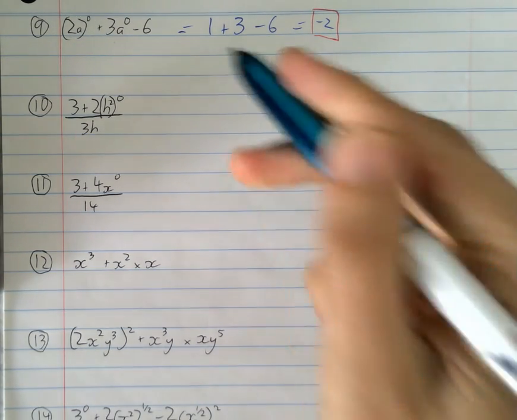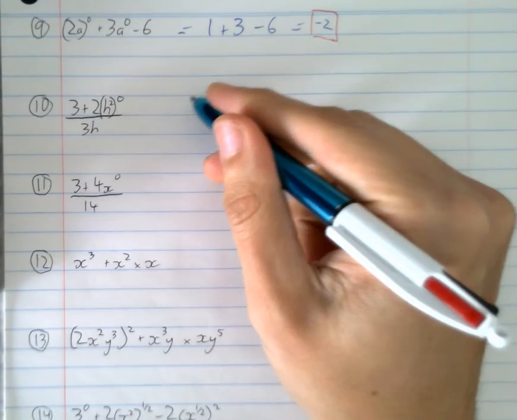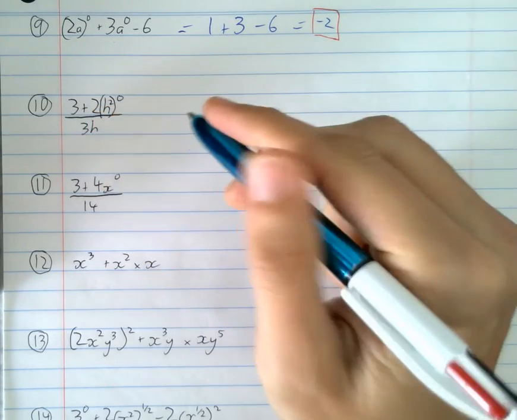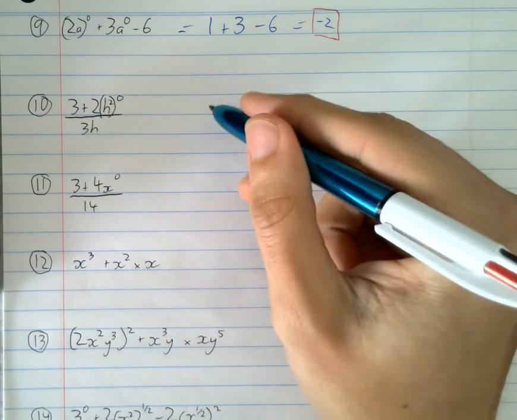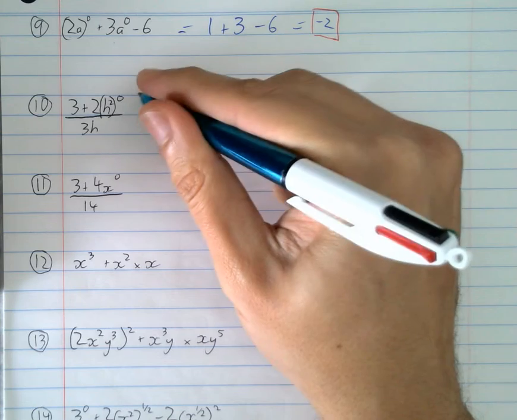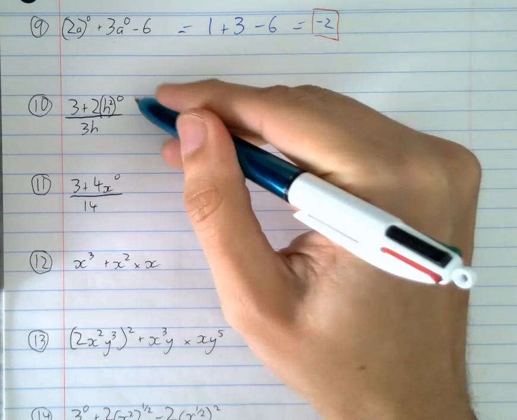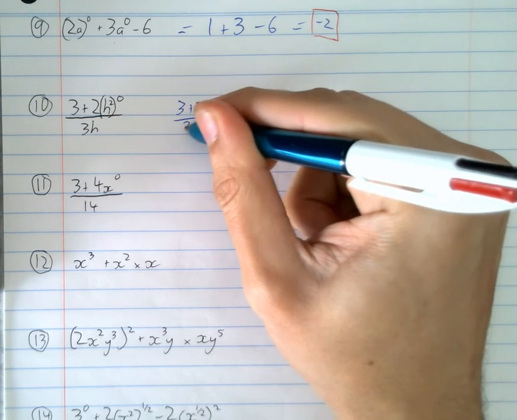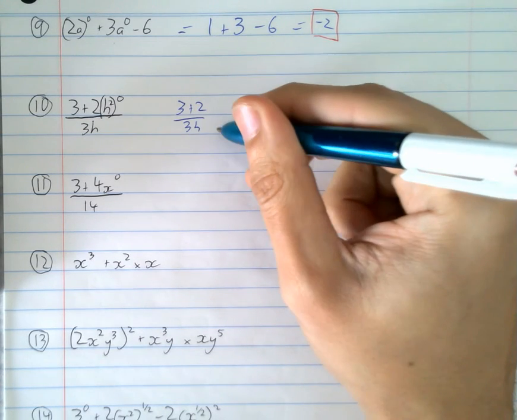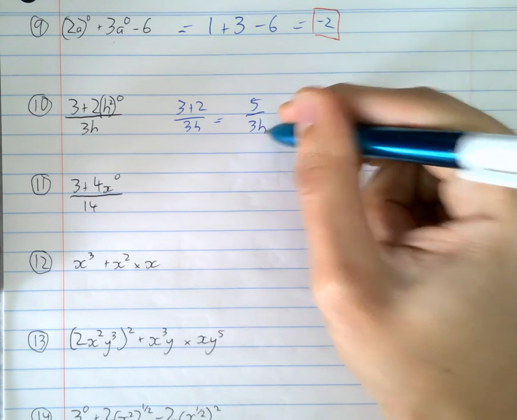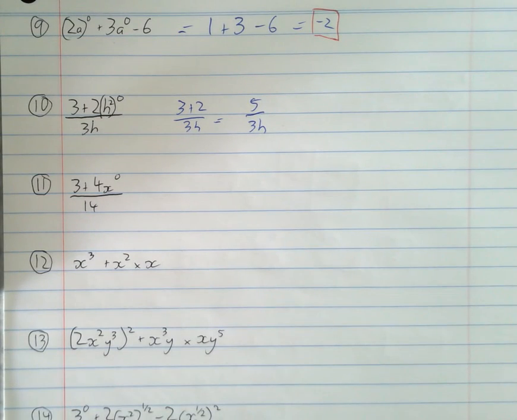For number 10, 3 plus 2h squared to the 0 over 3h. So I've got to deal with this thing here, 2h squared to the 0. So h squared to the 0 is going to be 1. I've got 2 lots of 1 there. It's really going to be 3 plus 2 over 3h, which will end up being 5 over 3h. Can't simplify that one anymore. So that's the answer there.